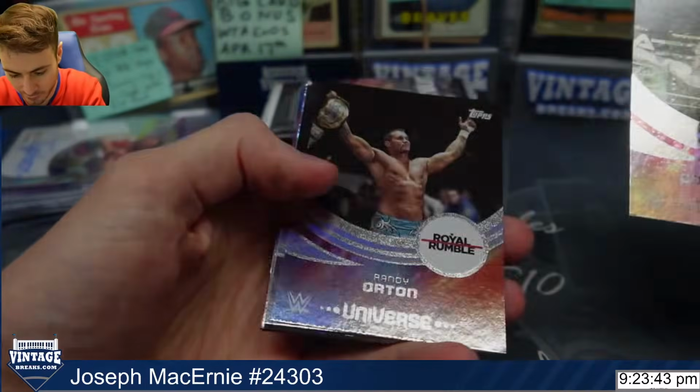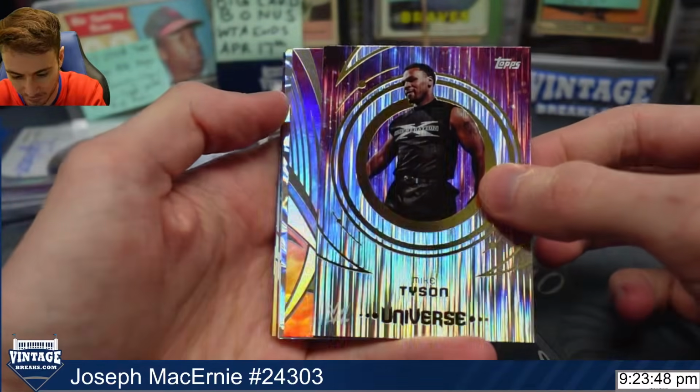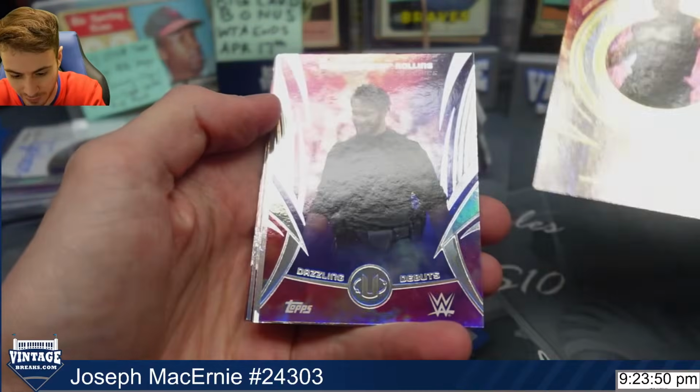R-Truth, Karrion Kross, Gigi Dolan, Corey Graves, Zarya, and Austin Theory. Cody Rhodes, Randy Orton, Stone Cold, Mike Tyson. That's a cool one right there. Mike Tyson on the Wave.